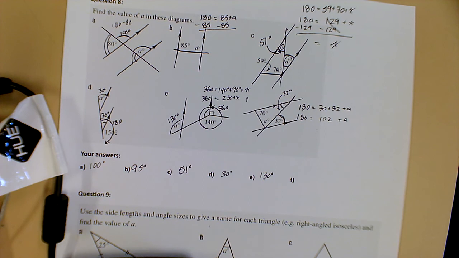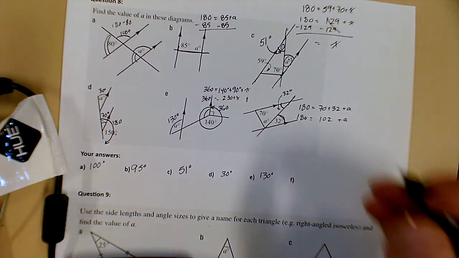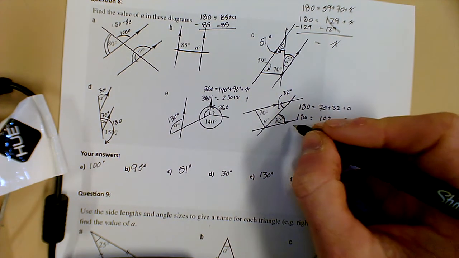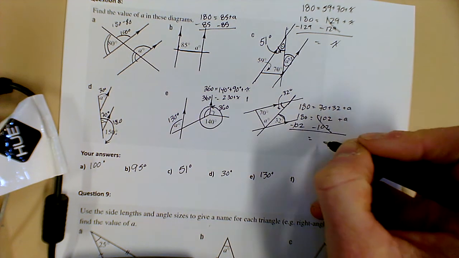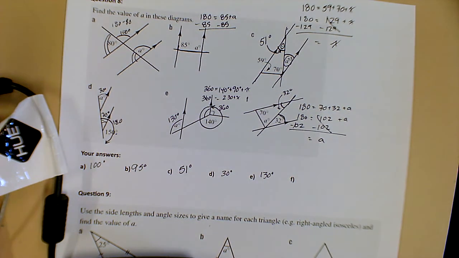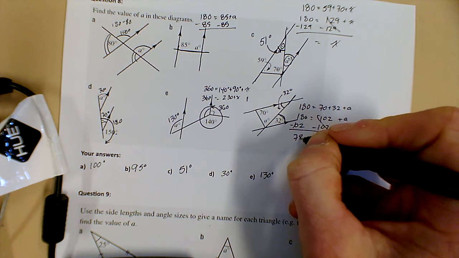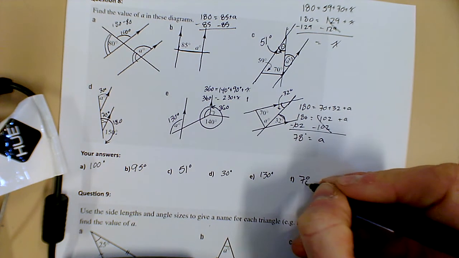If I take 180 and subtract 102 to isolate A, that is 78 degrees.